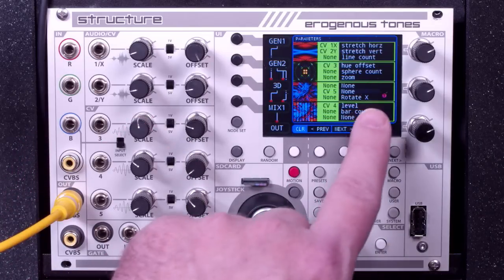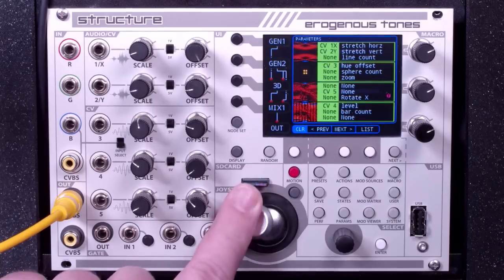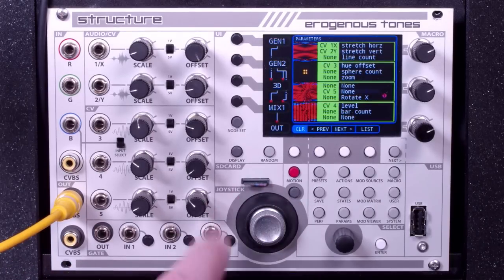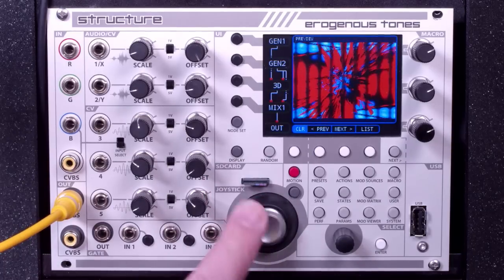Any item that uses the joystick, you'll see an X or a Y here, which will follow the mapping of the joystick. We press the display menu one more time, and we're back to our original preview window.